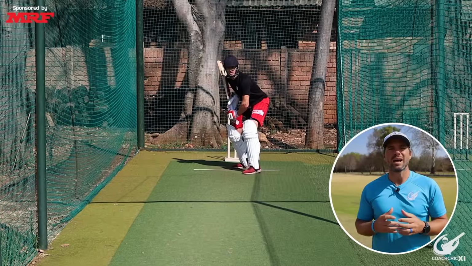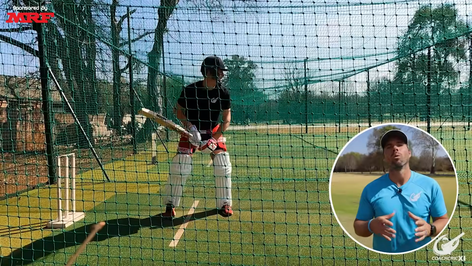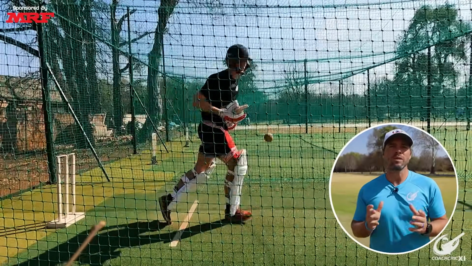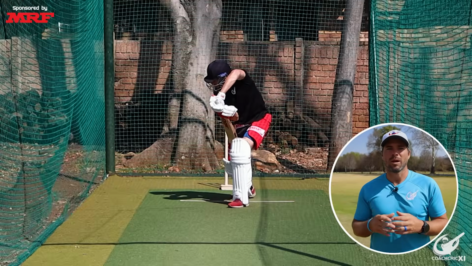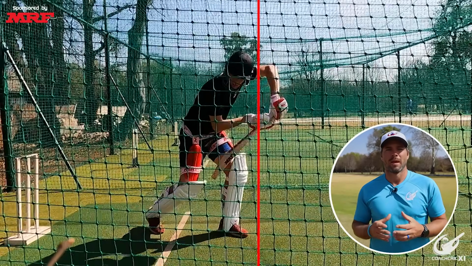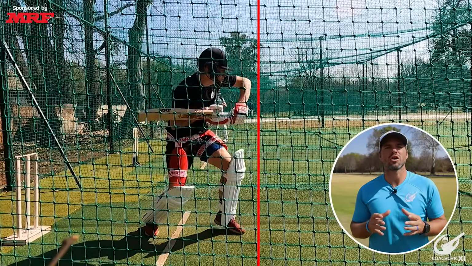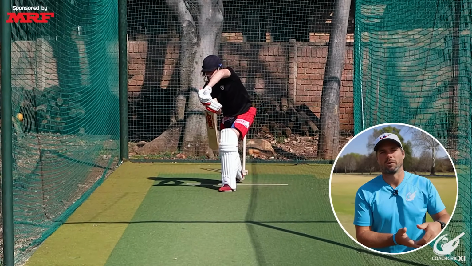To exploit the area between point and cover, we need simply to defend the ball late with nice soft hands, and you can choose if you want to do it on the front foot or off of the back foot. The important thing is to make sure that your head gets into the line of the ball, play with a nice straight bat, and that you wait for the ball to come to you. Once you push at the ball, it becomes so much more difficult just because you will inevitably defend the ball too hard.